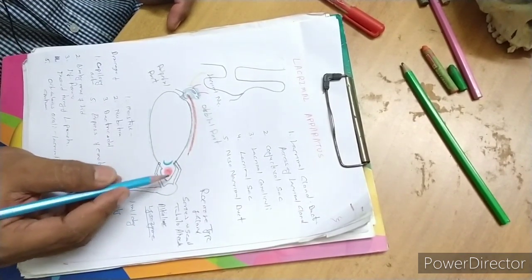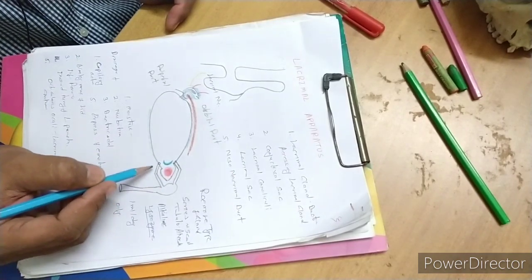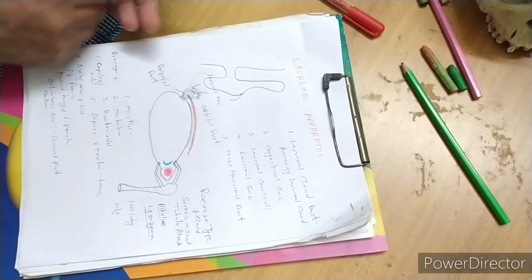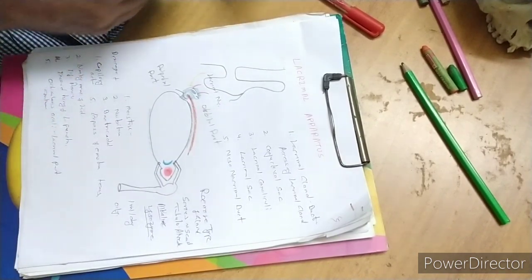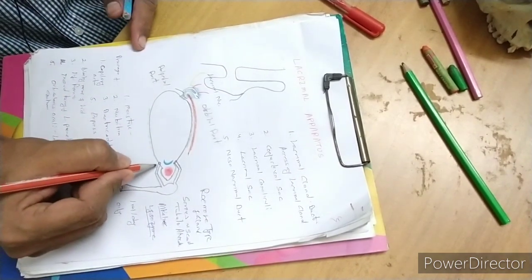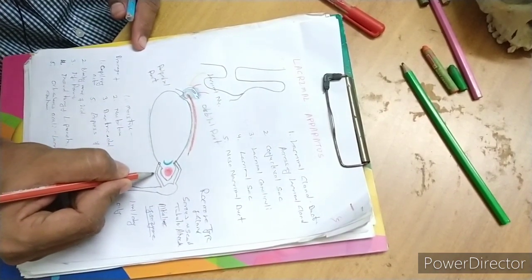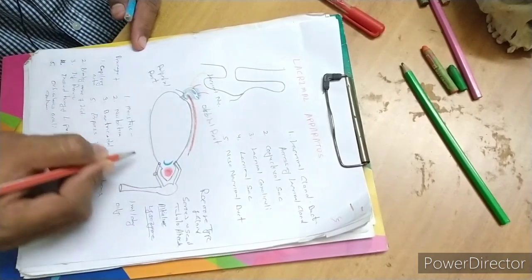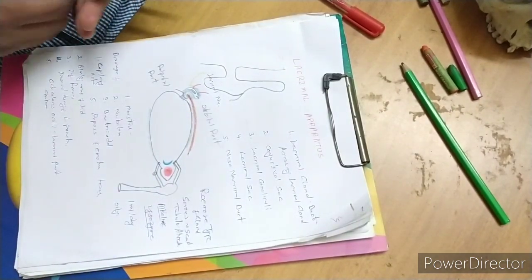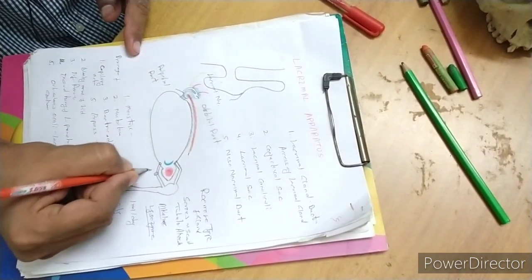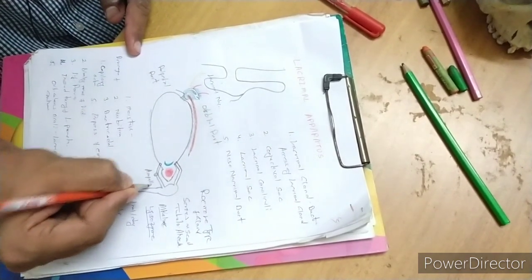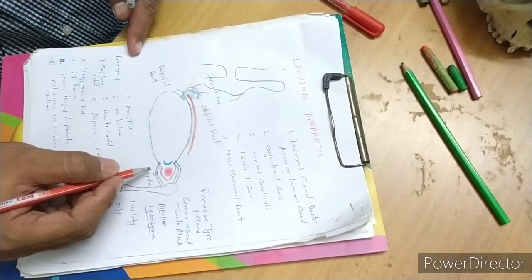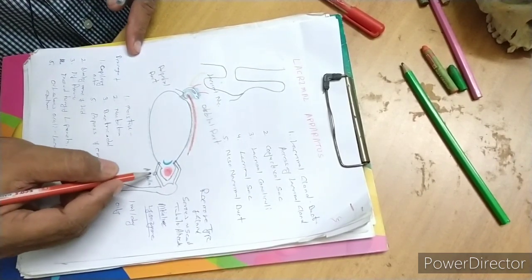Clear? These lacrimal canaliculi carry the lacrimal fluid. And at the turning here, the downward portion, this part is slightly dilated. This is known as the ampulla, a slightly dilated part. Clear? Now, what about the structure?